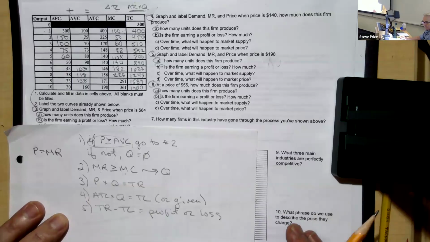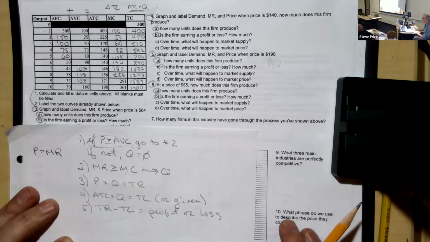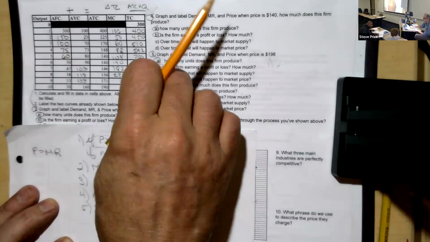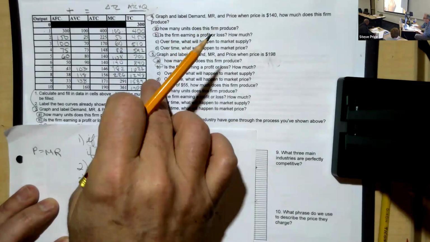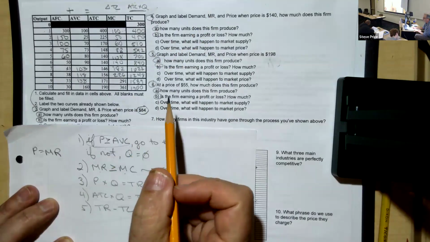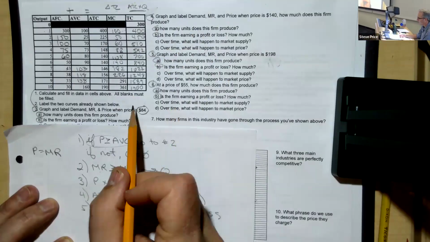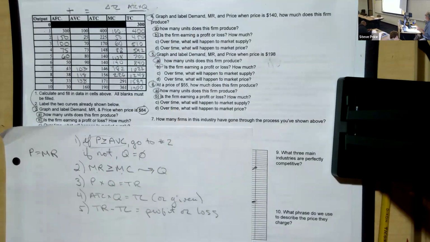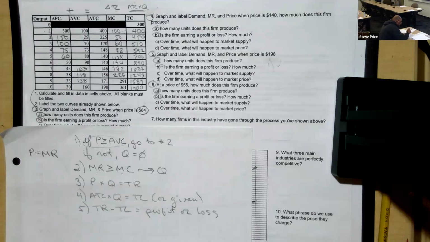All right, so let's do this first one together. I think everyone's ready. Everyone ready? Rory, ready? Yep. The price is 84. What's the first thing I have to do? Let me make a little bit more of this. So is 84 greater than average variable cost at any point? Is 84 greater? Yes. Now, why is that important?